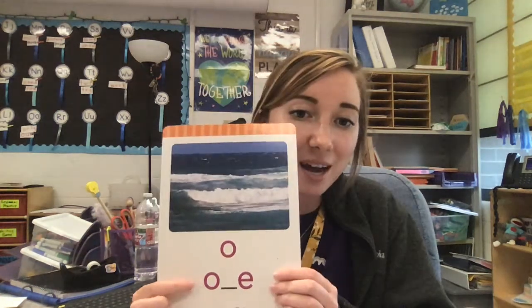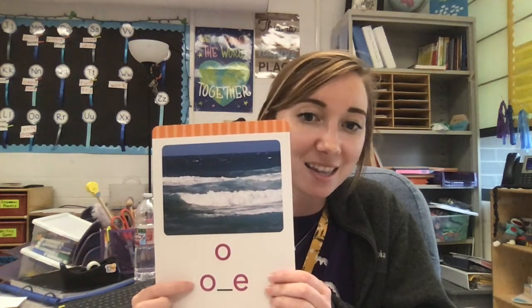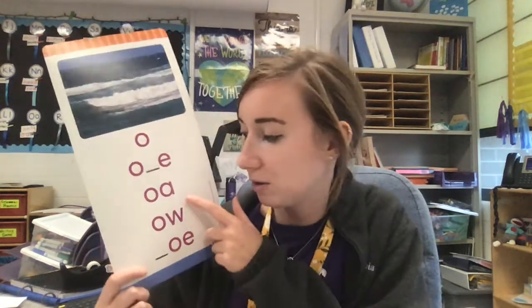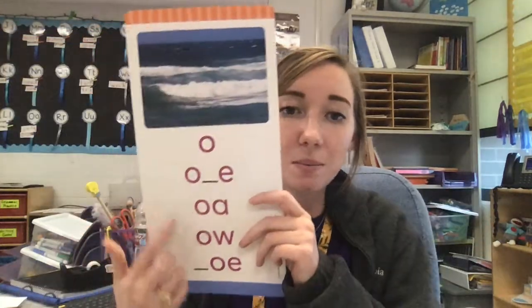Some other ways. Remember this one, guys? That bossy E that makes the O say its name, because it's O consonant E. The E makes it say its name. That's another way to get that long O sound. And then the last way is by using one of our vowel teams. So good job remembering some of those, because there are a lot of ways. There's so many ways to create that long O sound, and it's our job to recognize them, and that helps us sound out words that we don't know when we know those rules.